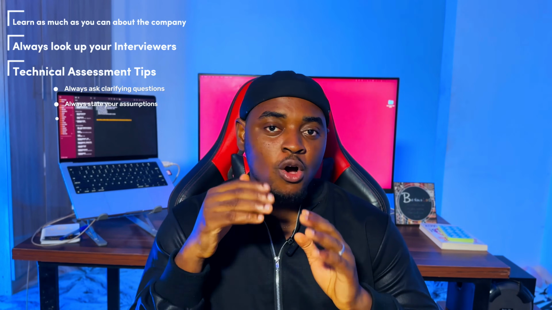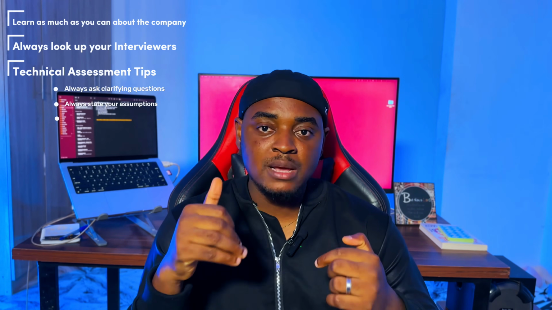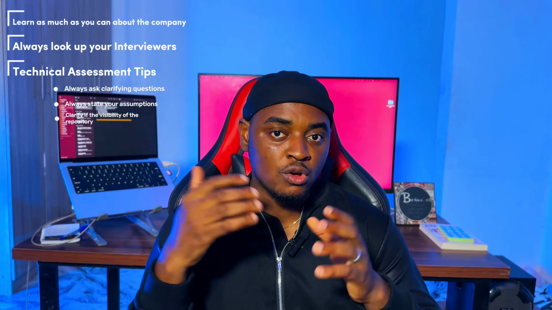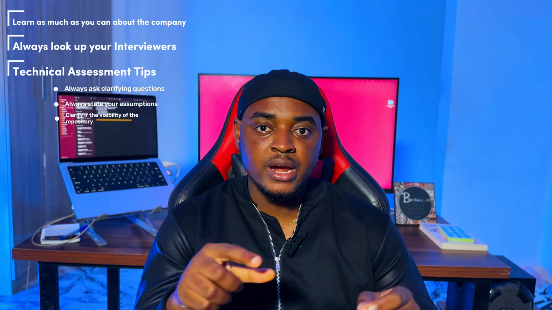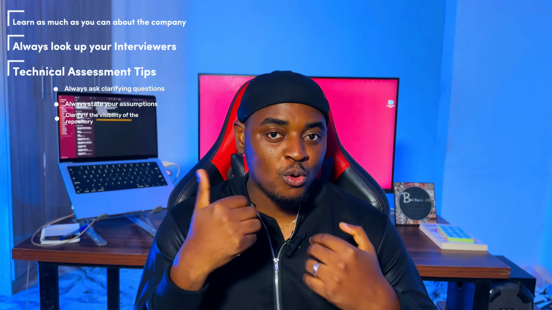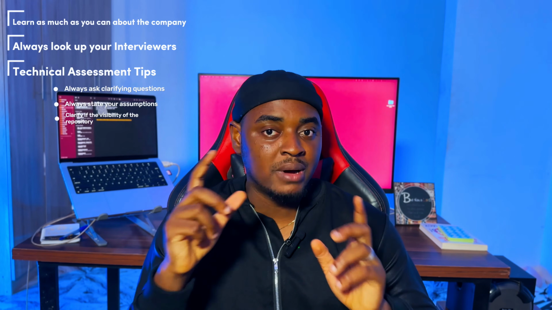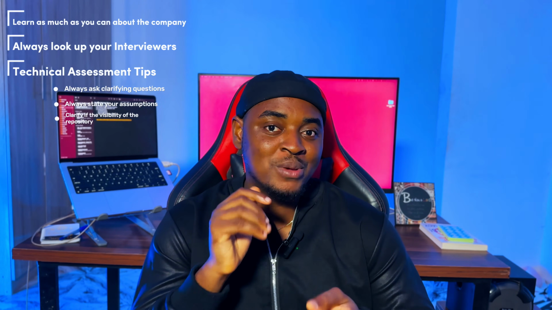So the third one is always clarify if the repository should be public or private. This is only applicable in a situation where you've been asked to submit via GitHub or GitLab or maybe Bitbucket. Always try to clarify if that repository should be public or private. I've seen situations where people don't ask and then they make the repository private by default. So whenever the company is ready to review your code, they don't get access to it. And I've seen situations where people get disqualified just because of this. Ideally, I don't think it should matter, but I think it's a tip that will come in handy when you most need it.